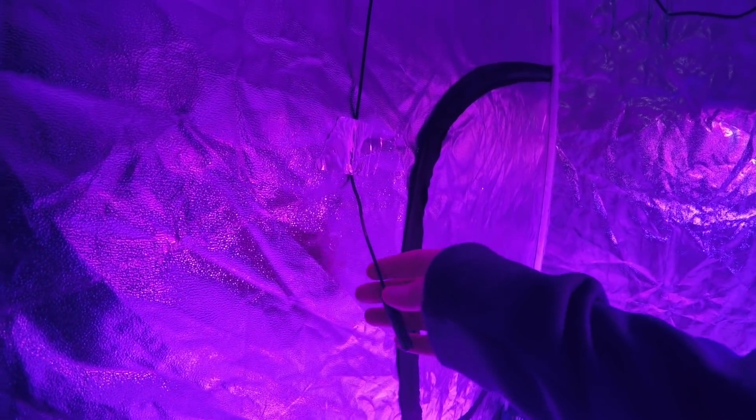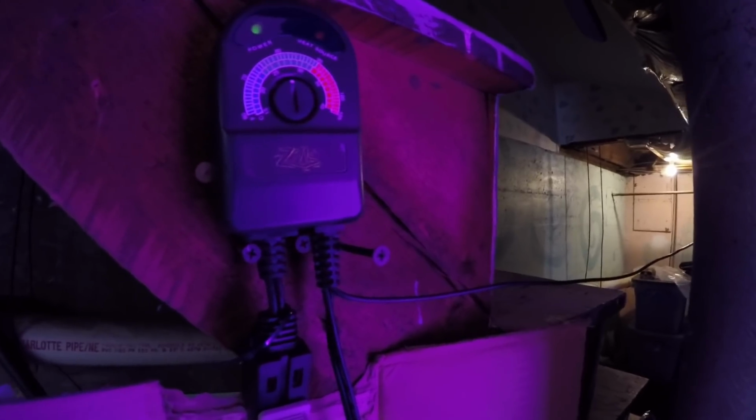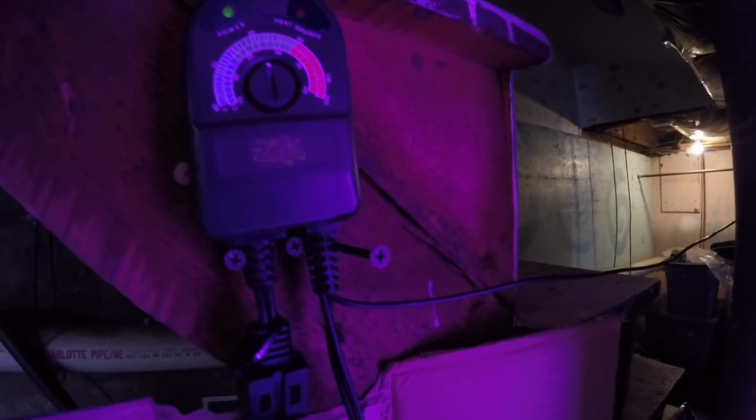You can see the probe up here. The probe comes out, and the heater comes out the bottom and plugs in. You can tell it says 81 or 82 on this, but it's going to stay at 77 to 79. You're just going to play with it and find the sweet spot.